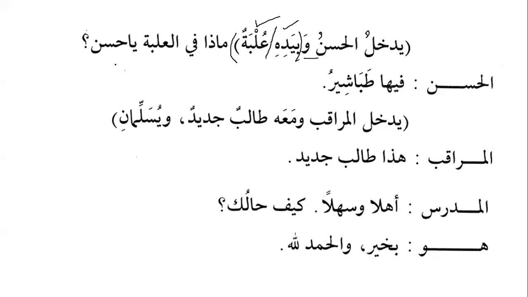ماذا في العلبة يا حسن? What is in the tin, O Hassan? So ماذا will be مبتدأ, and في العلبة يا حسن, it will be خبر. Here we have علبة, and here we have العلبة. Why? Or in this context, في العلبة.